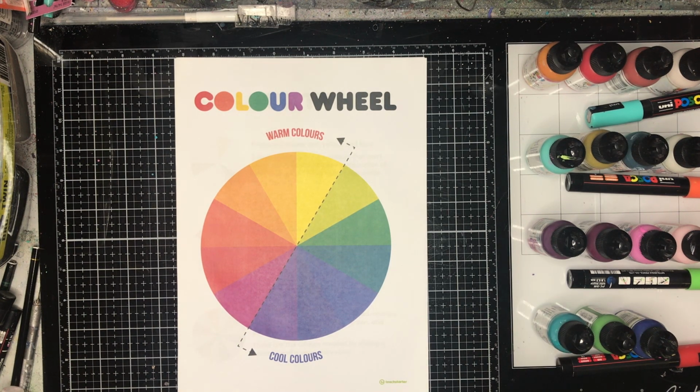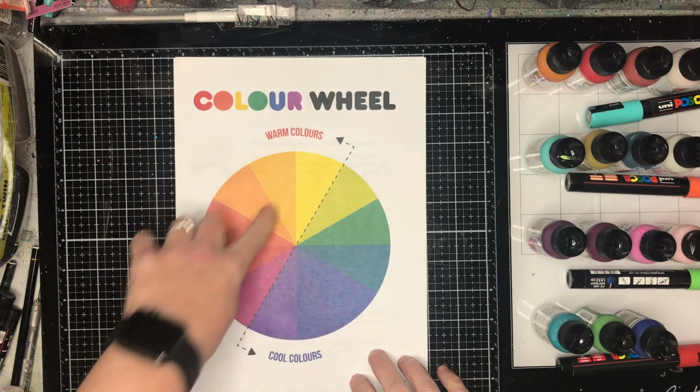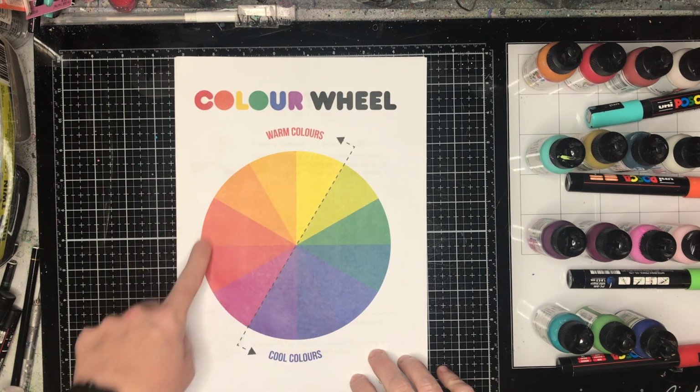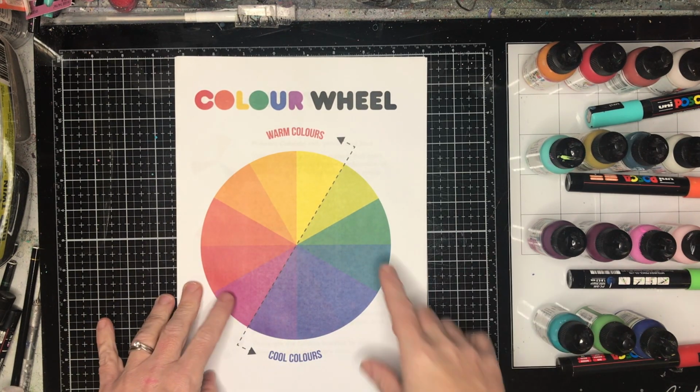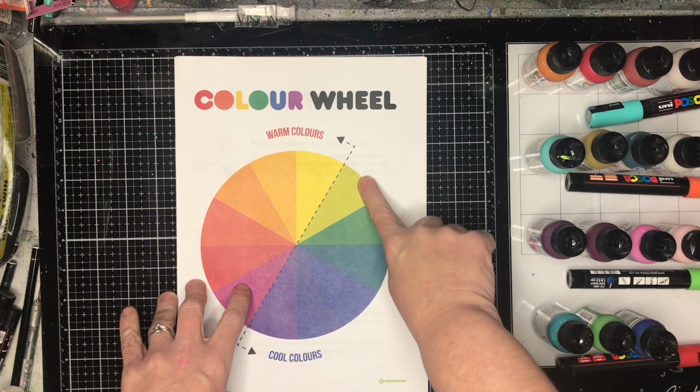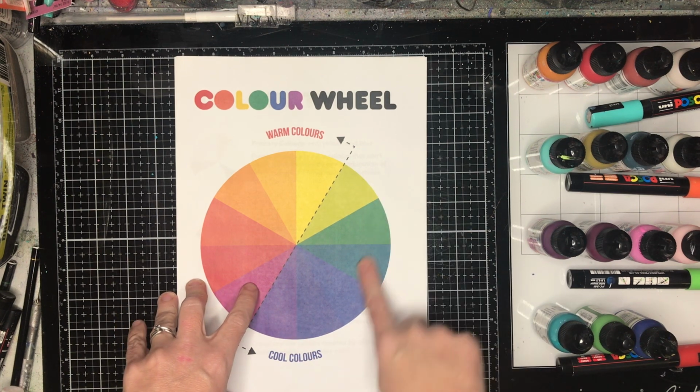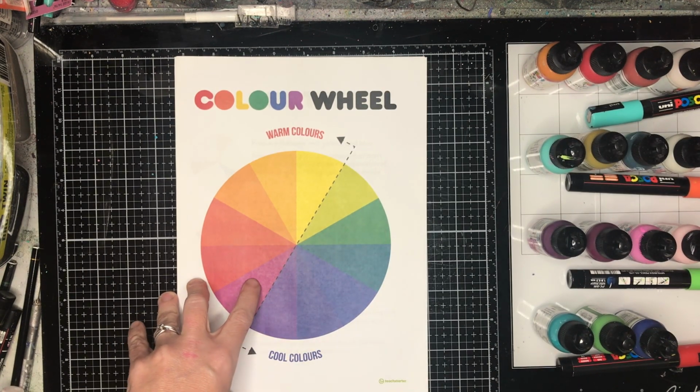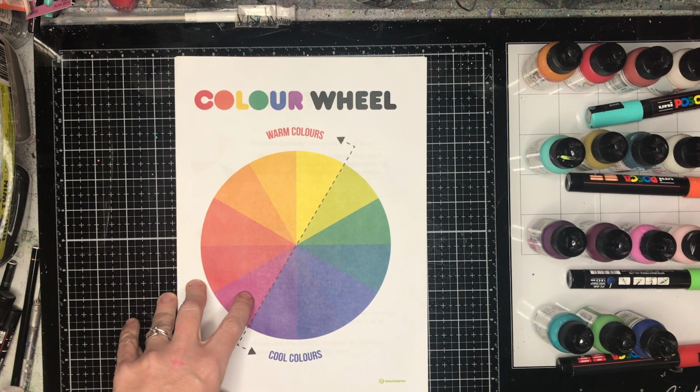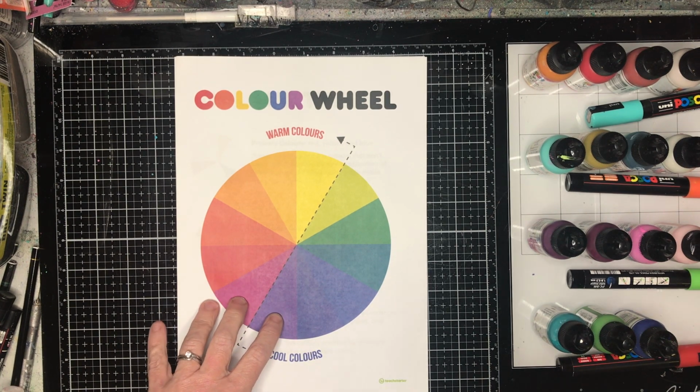It can also be divided up into warm and cool colours, which becomes a little bit complicated. We usually say the warm colours are the yellow to red tones, and the cool colours are the green through blue tones. Purple is a little bit ambiguous because sometimes you can have a very pinky purple and sometimes a very blue tone purple.